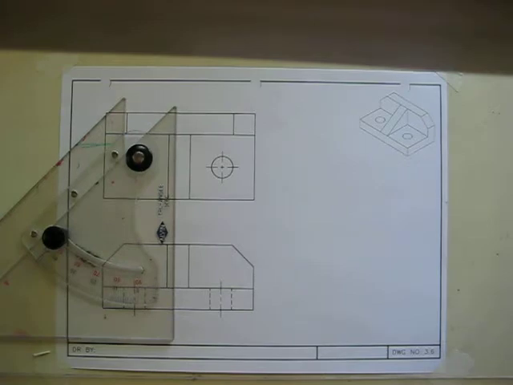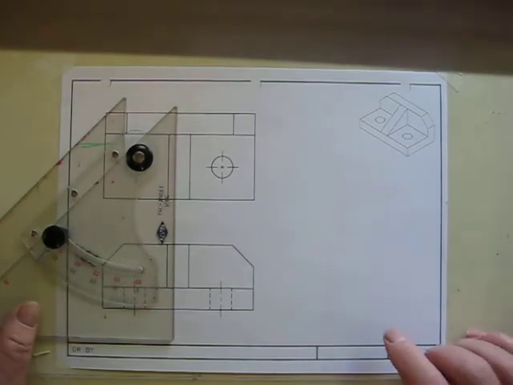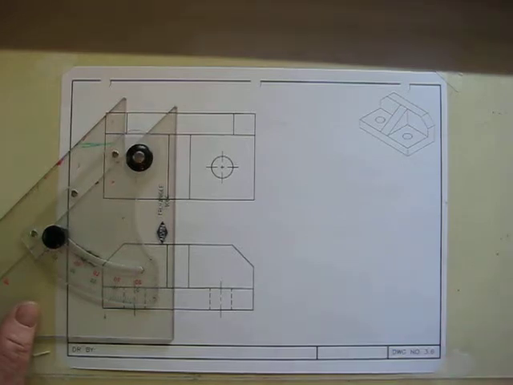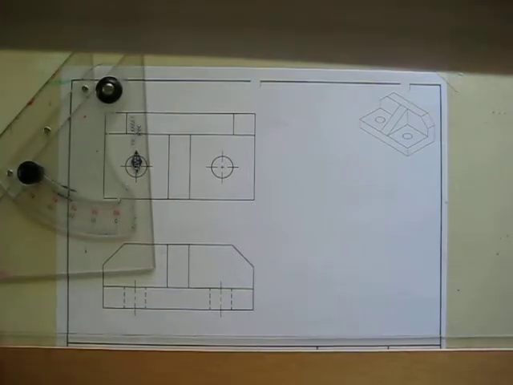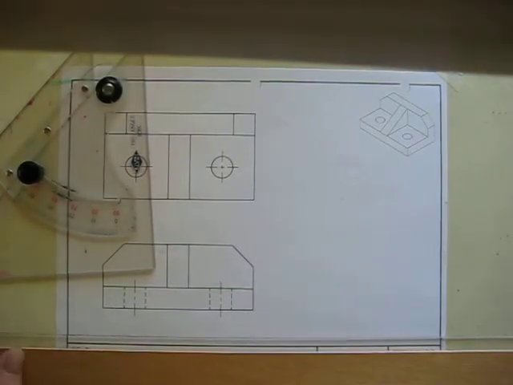Today I'm going to demonstrate how to develop or draw a missing view on a multi-view drawing. Sometimes it's called an orthographic drawing or just views of objects.